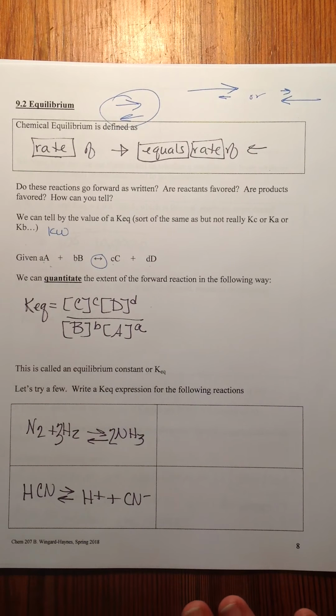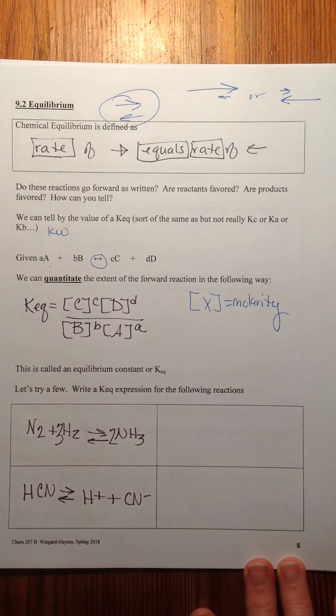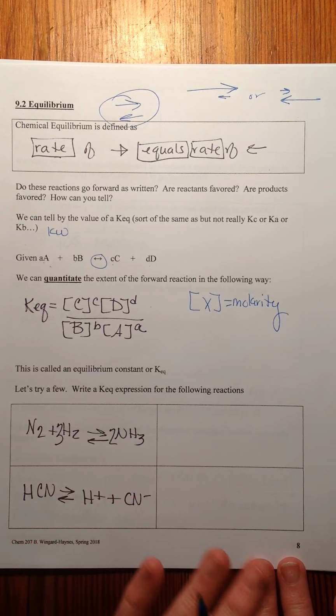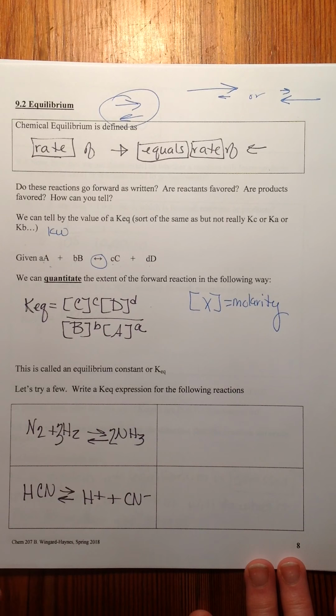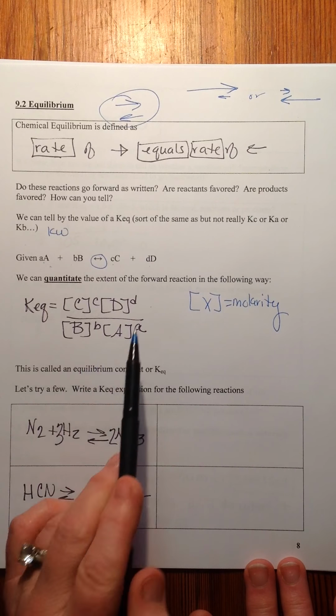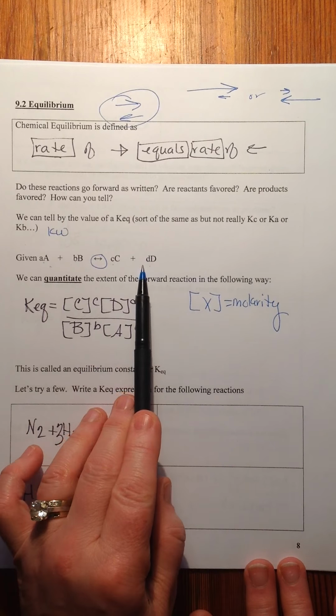And so our generic KEQ is the products raised to the stoichiometric coefficients divided by the reactants raised to the stoichiometric coefficients, where the square brackets are equal to molarity. Okay? Now there's a whole lot more to this story, but we're going to go with the broad generic idea of products raised to their stoichiometric coefficient divided by the reactants raised to their stoichiometric coefficient.